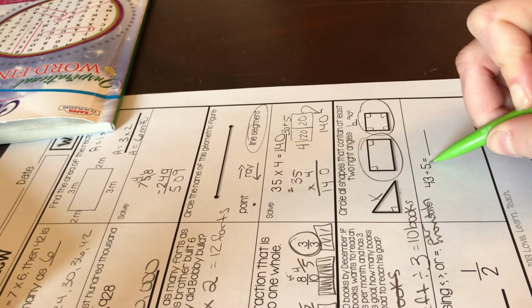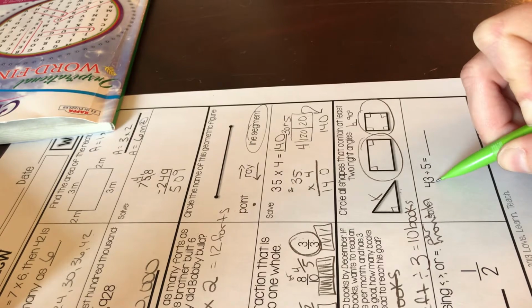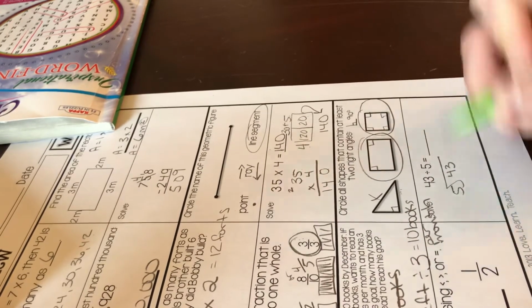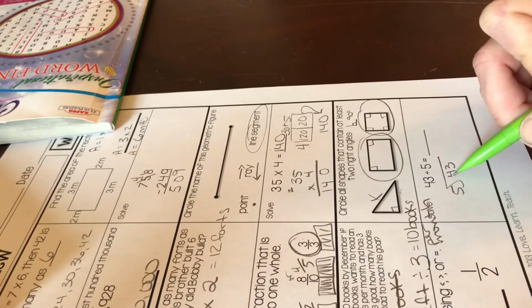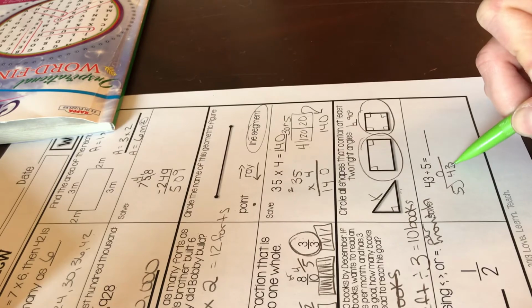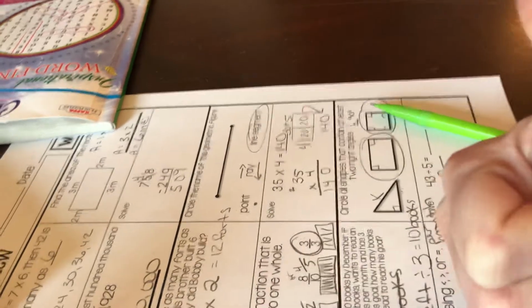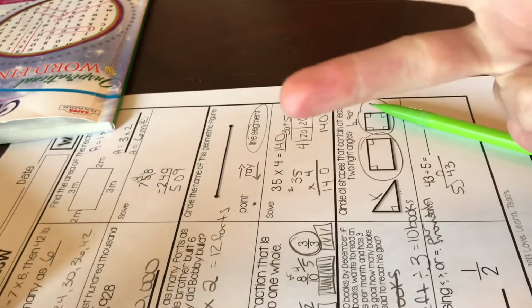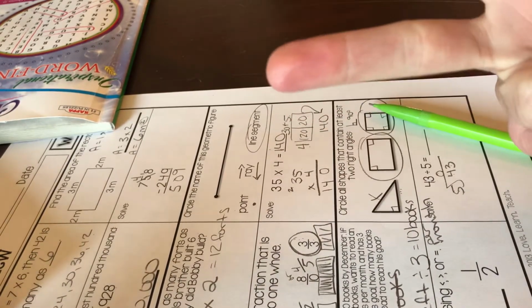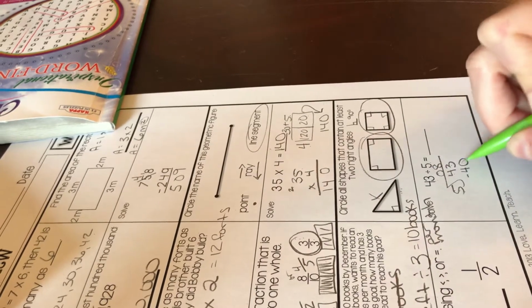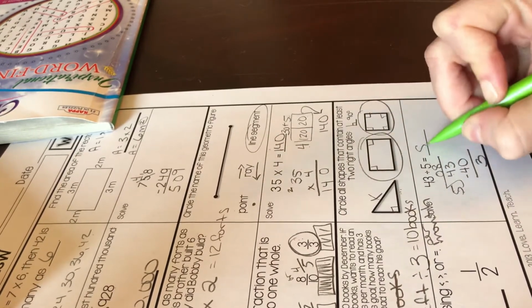43 divided by 5. Ooh, 43 is not a multiple of 5, so this one's going to be a little bit different. How many times can 5 go into 4? No times. 5 into 43. Well, let me do my multiples. 5, 10, 15, 20, 25, 30, 35, 40. Can I go up to 45? No. So that would be 8 times, with a remainder of 3.